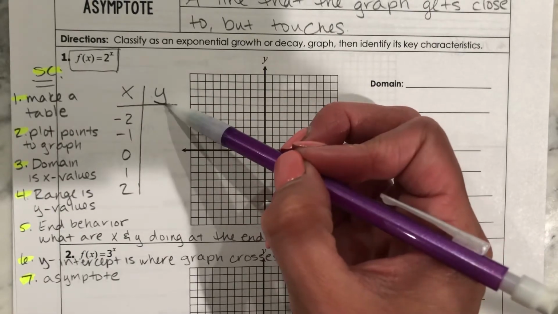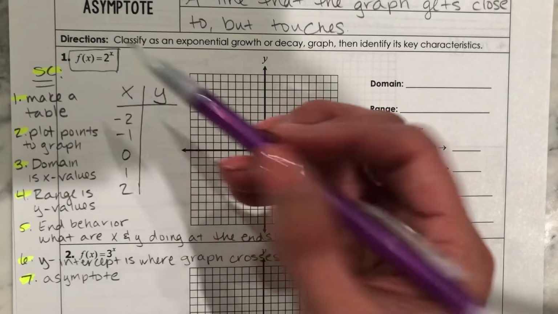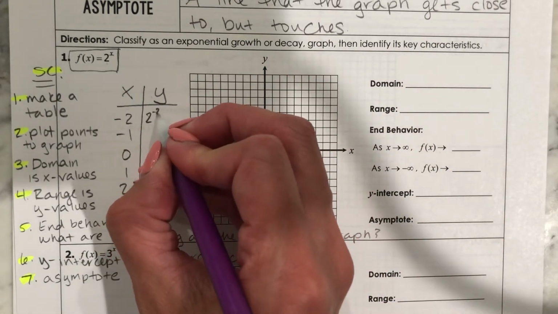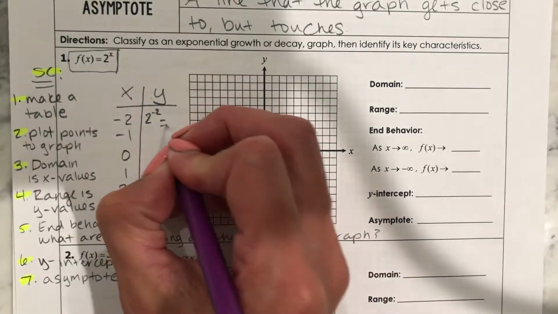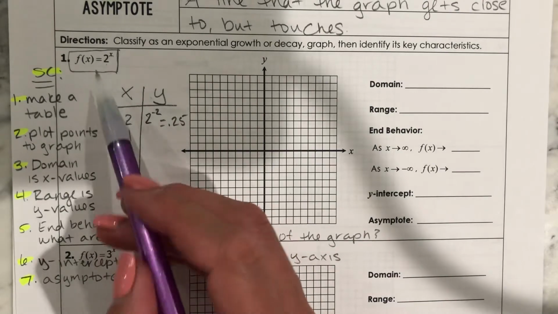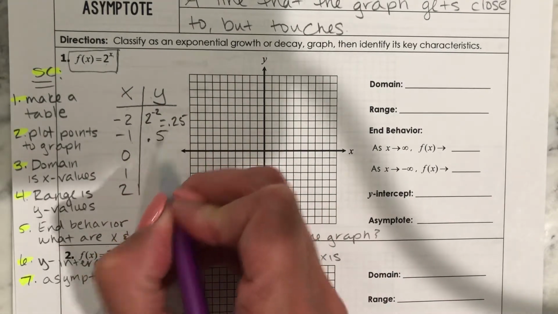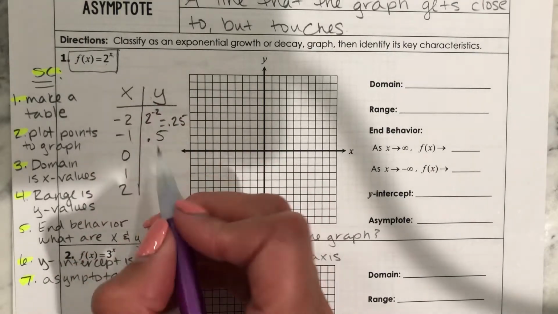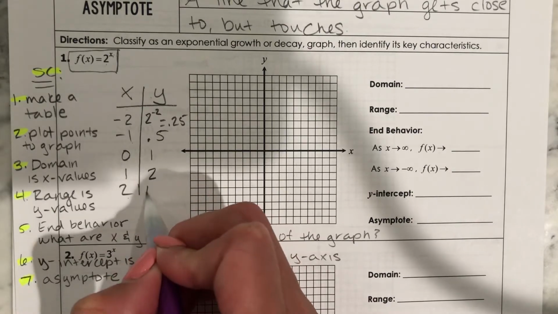So to find y, I'll take my x here, -2, plug it in, so I have 2 to the -2. And you can figure that out yourself, or you can just throw it in your calculator. 2 to the -2 is 0.25. Then plug in -1. 2 to the -1 is 0.5. Plug in 0. 2 to the 0 power is 1. 2 to the first power is 2, and 2 squared is 4.